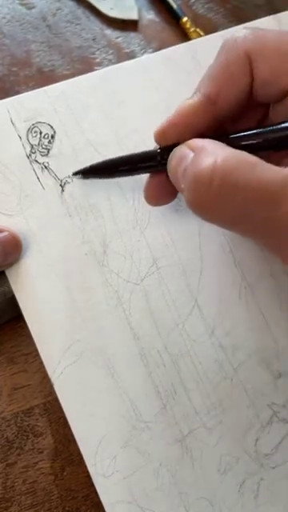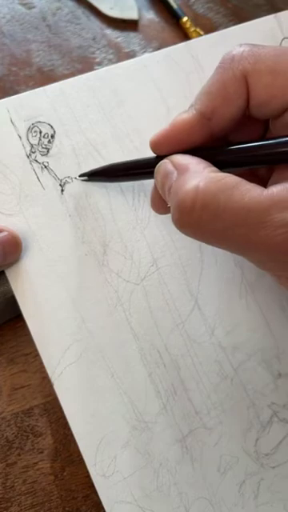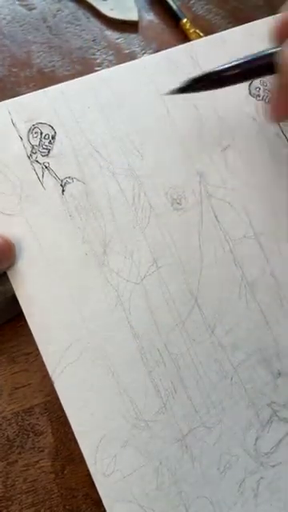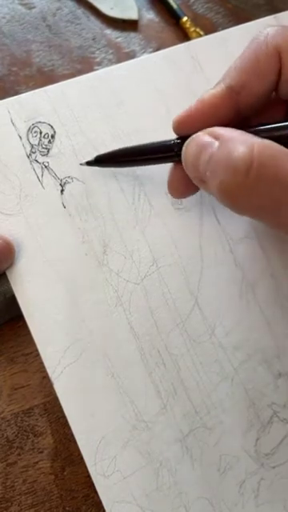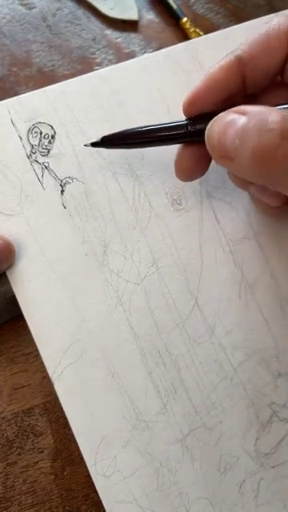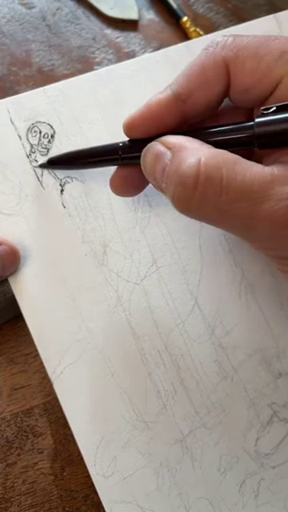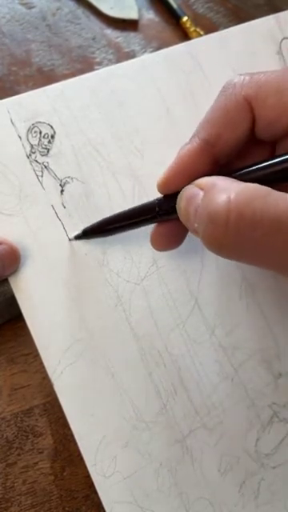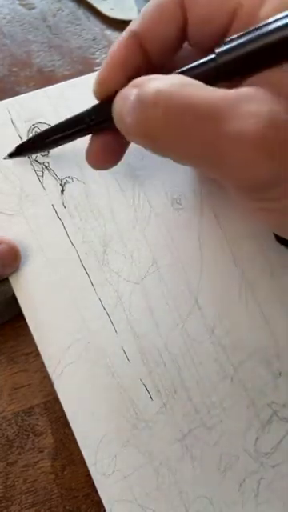It looks so messy right here. It's so small and I'm so shaky. I haven't warmed up. I'll blame it on that. Let's see. You're going to see some ribs right there.